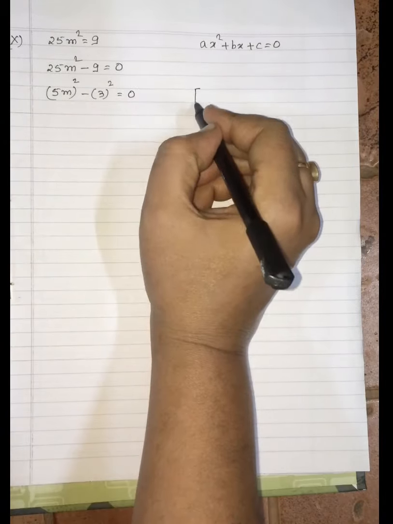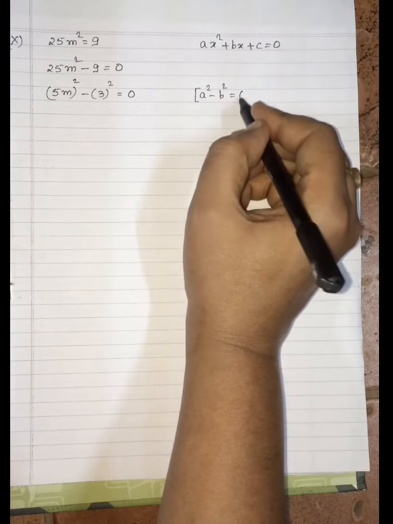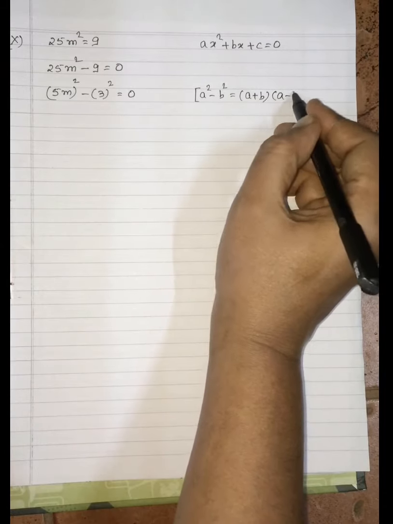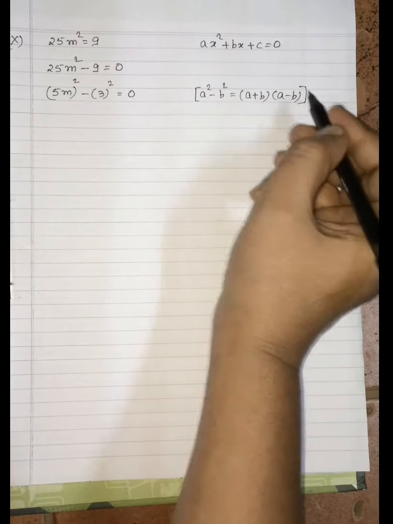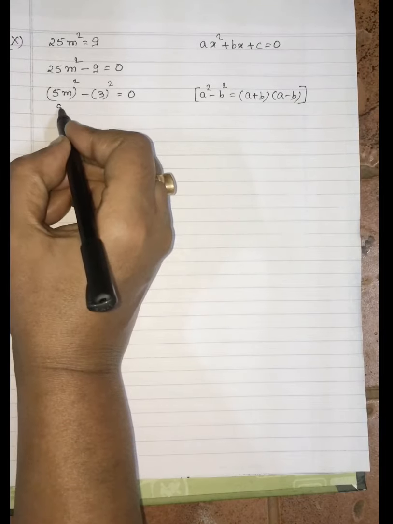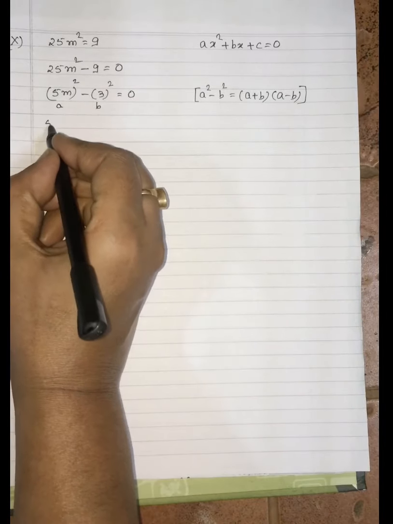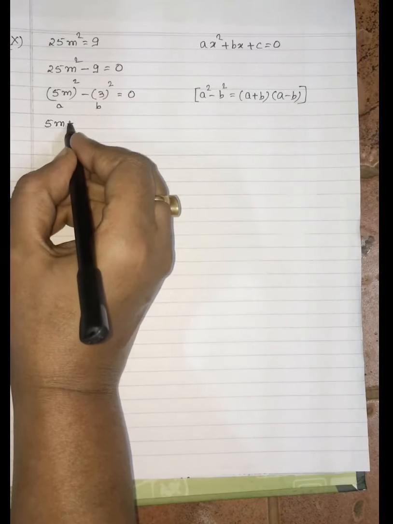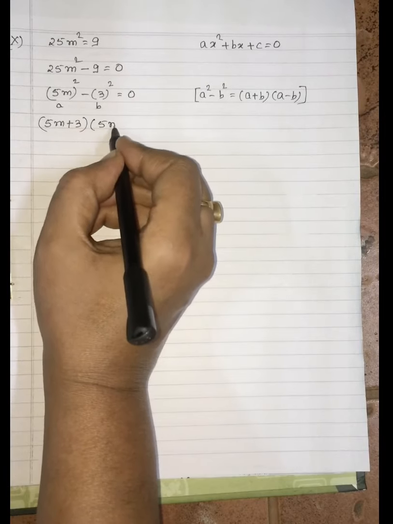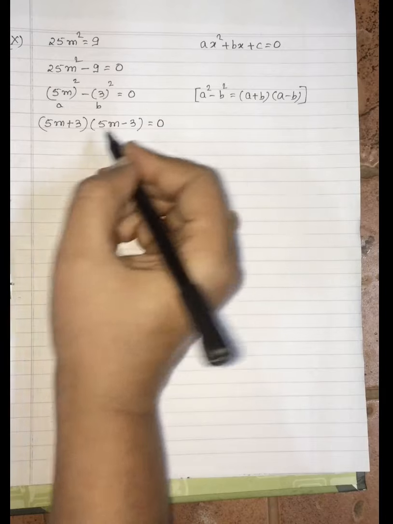So the identity of the form a square minus b square gives us a plus b and a minus b. So here a is 5m and b is 3. So in the place of a, 5m, plus 3 in the case of b, and 5m minus 3 is equal to 0.